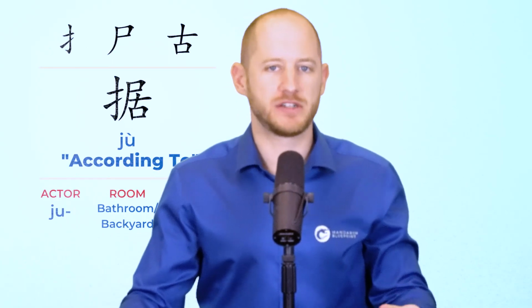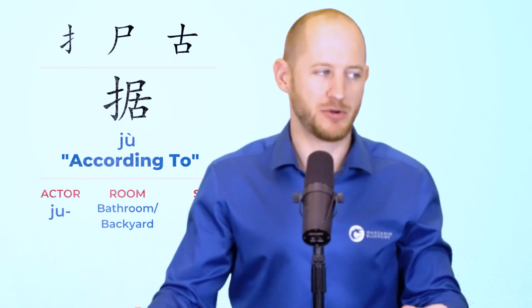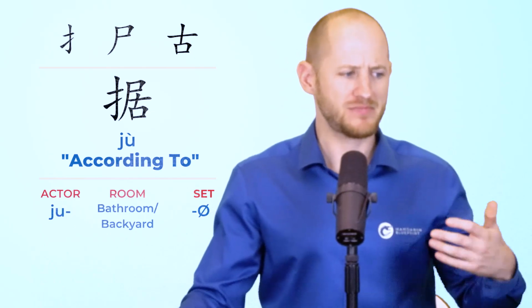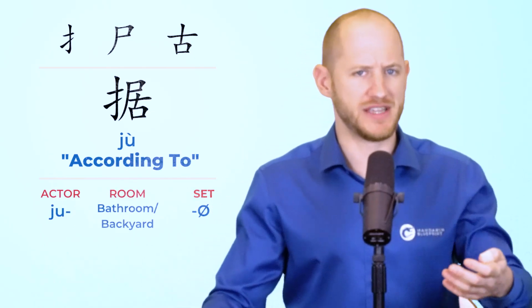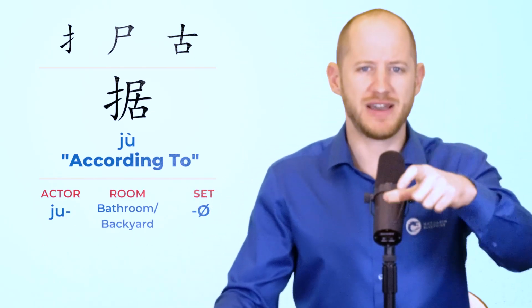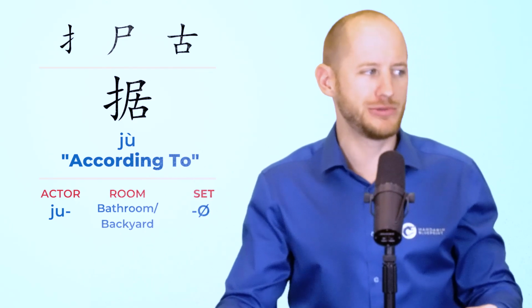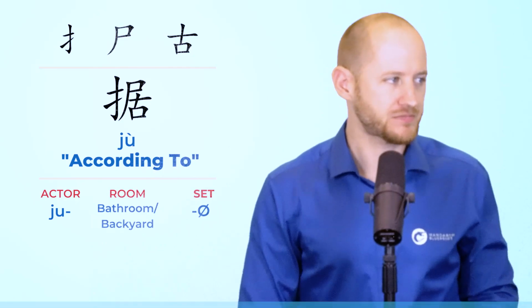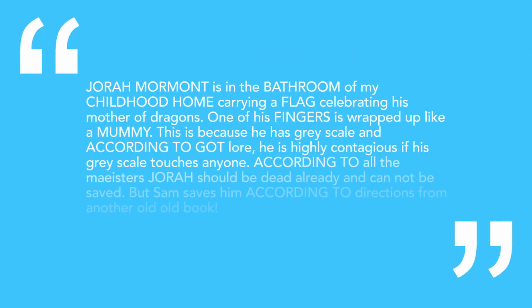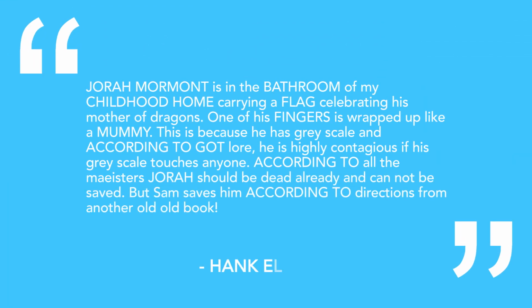Hank Elliott on Make a Movie for 据, which means according to, like for example, 根据 is like the based on the root evidence in a way, and 证据 is evidence, and so 据 has this according to feel. So Hank says, Jorah Mormont is in the bathroom of my childhood home carrying a flag celebrating his mother of dragons.